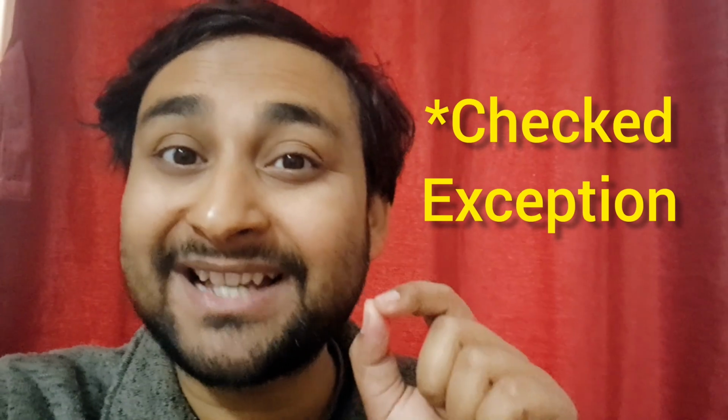But if superclass A is throwing any checked exception, then in that scenario class B can throw any checked exception which is higher in hierarchy or the same order as compared to the superclass constructor exception. This is a very important concept. It should not go below in hierarchy. Okay, this was with respect to constructor.